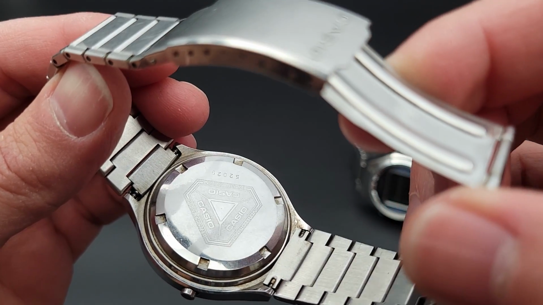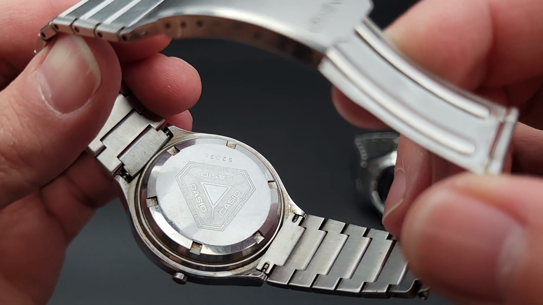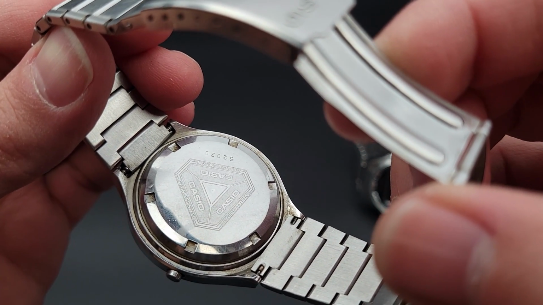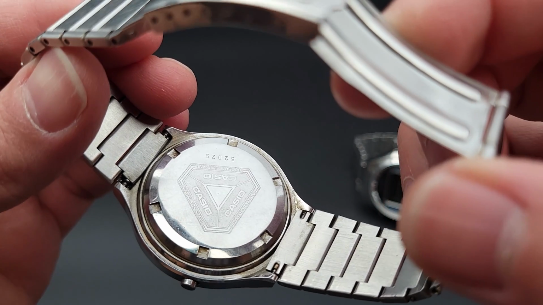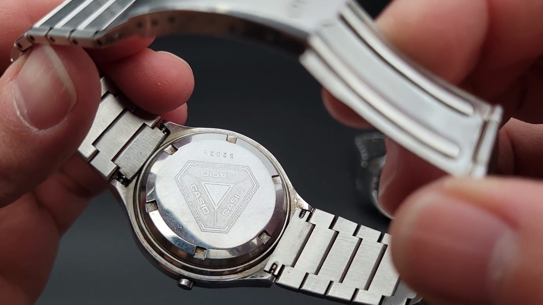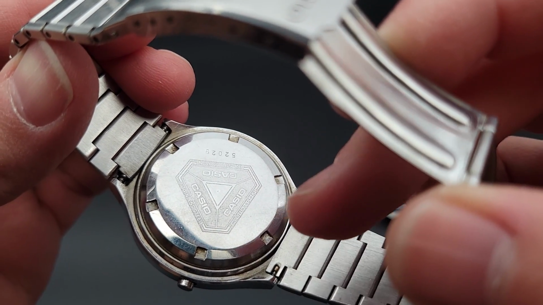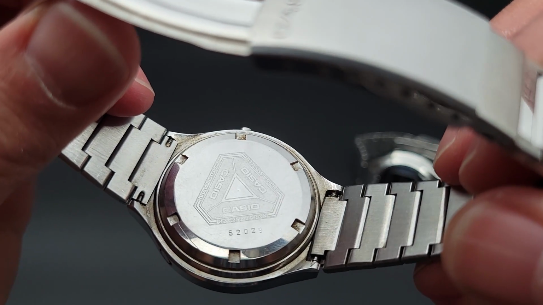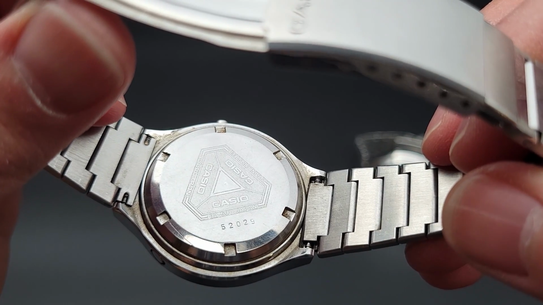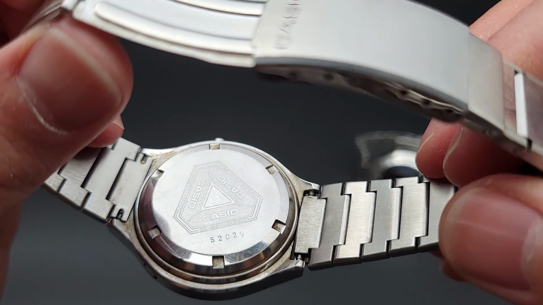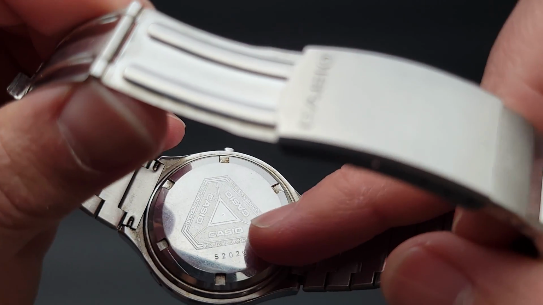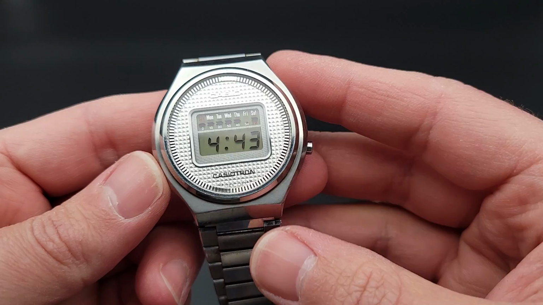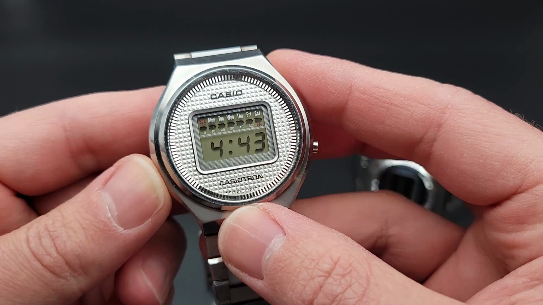You have the triangular, that's the top-down profile of the Casio headquarters at the time. So it says on three sides Casiotron stainless steel and 02501 Japan. And in a lot of these cases, you have the case back number, you have the dial style number.